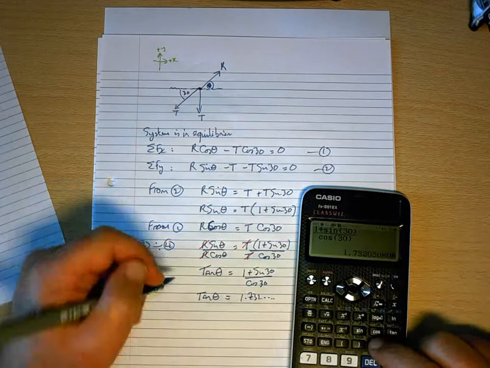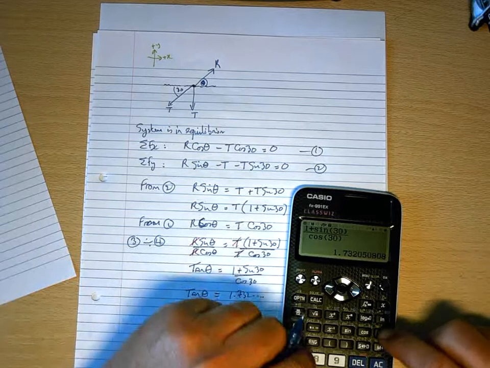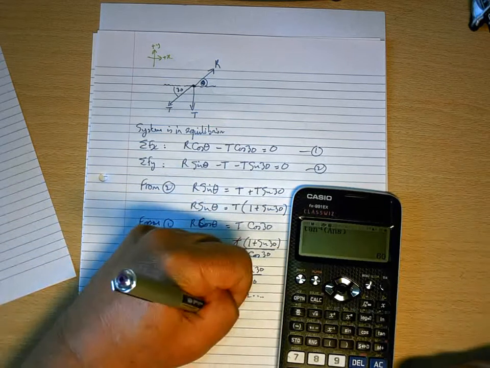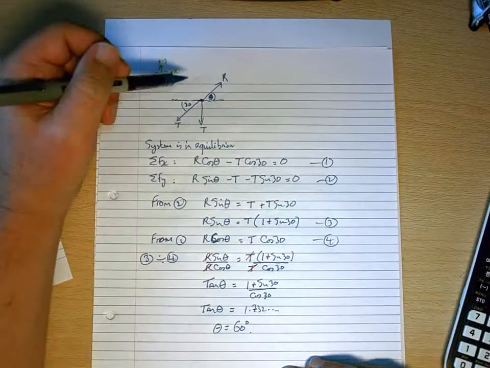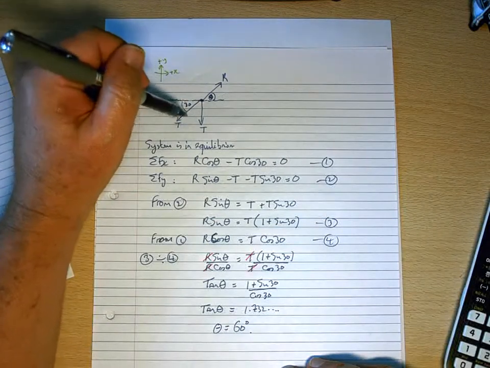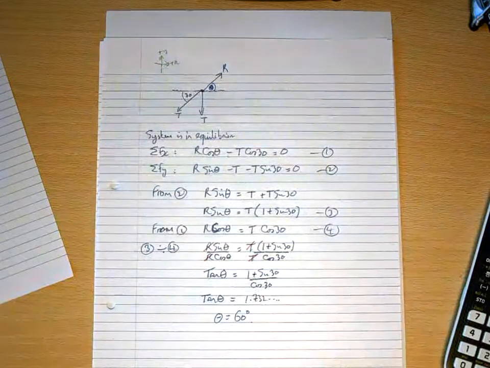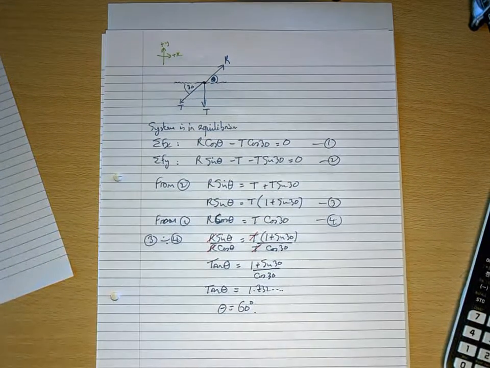Okay, so that's root 3. So theta is shift tan of our answer, which is 60 degrees. So the force that's going to counterbalance the two tensions is going to act at 60 degrees above the horizontal, and then I want to find out the magnitude of that force.